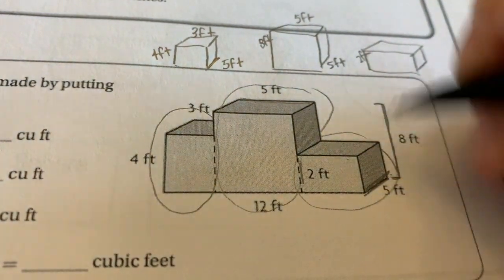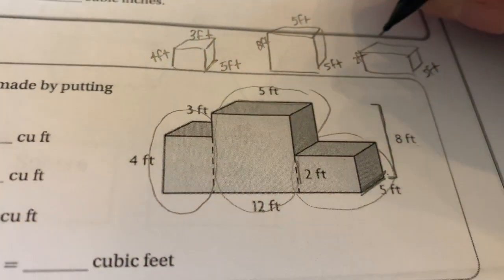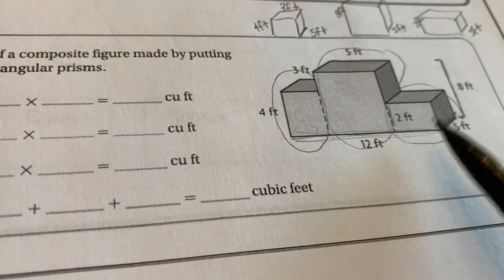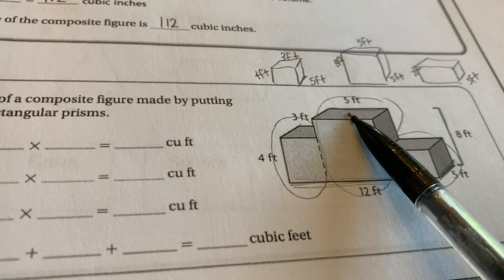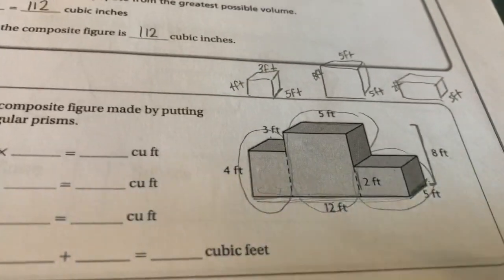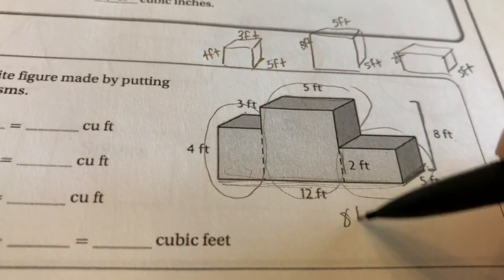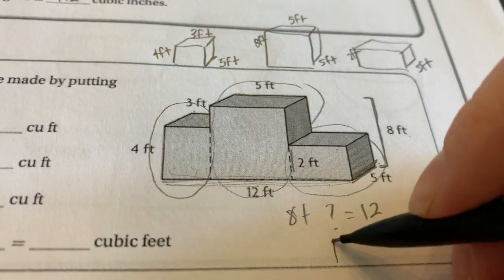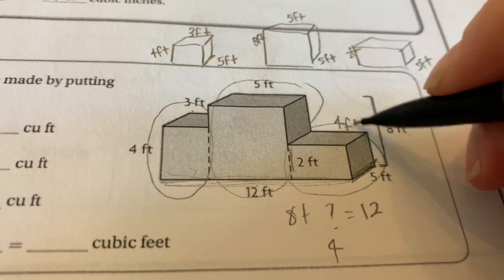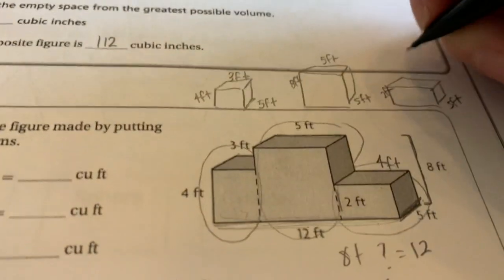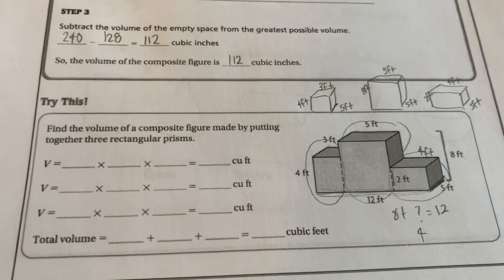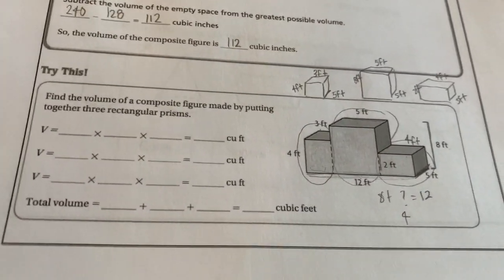And my width is 5 feet, but I'm not told the length. So what I am told is that the whole length is 12. I know this one's 3 and this one's 5, so that's 8. So I need to know 8 plus what will give me 12, and that's going to be 4, right? So this has to be 4 feet here because it has to add up to 12. So now that I have my 3 sketched separately, I'm going to find each volume.